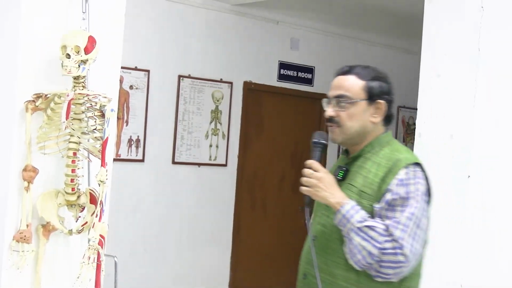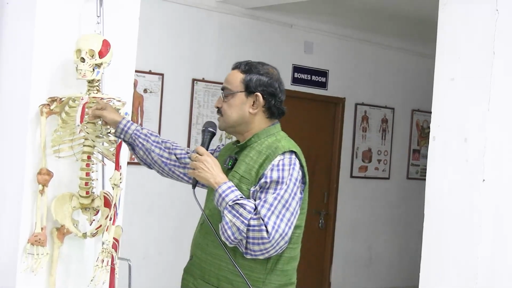Now, why are we very much interested in knowing the anatomy of the intercostal space? Because these intercostal spaces contain some important muscles.